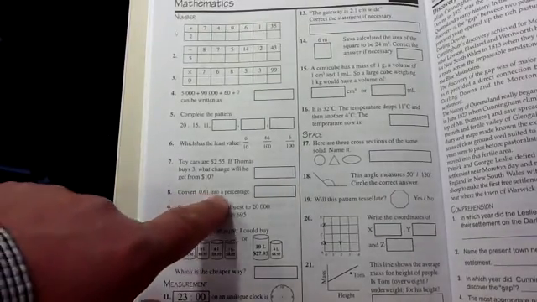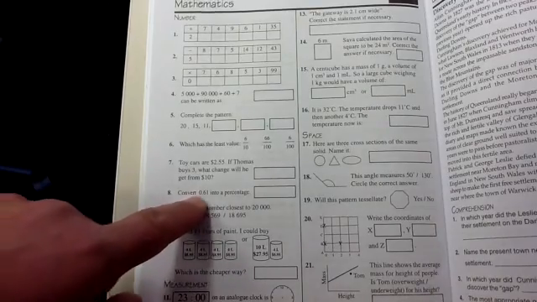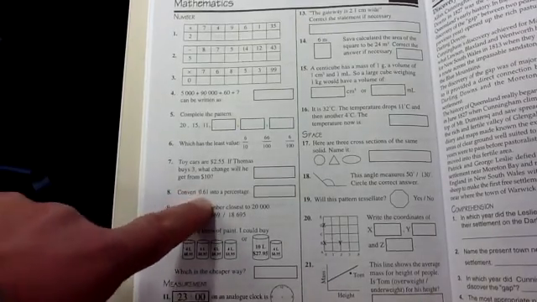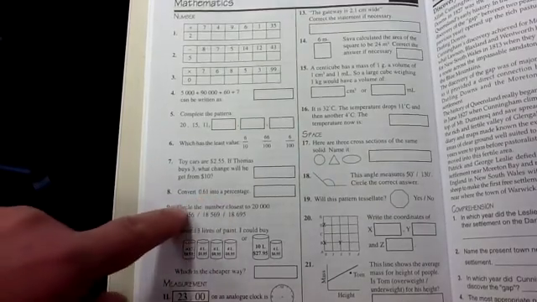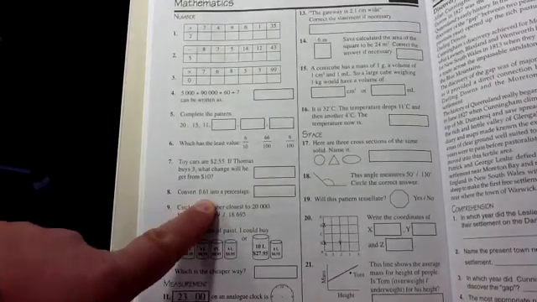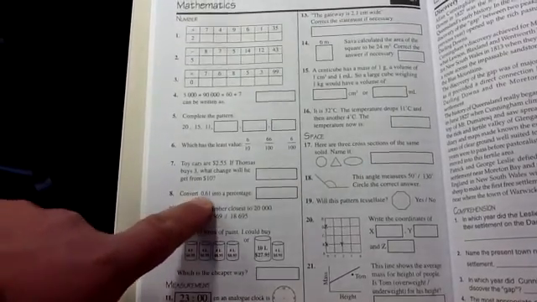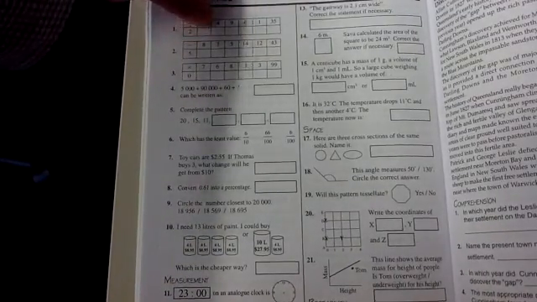Convert 0.61 into a percentage. Okay, well, let me tell you that 1.00 equals 100%. So if it was 0.50, that would be 50%. So I wonder what 0.61 would equal in percentages. Next one, circle the number closest to 20,000. Of these numbers, which is closest to 20,000? You should be right with that one.